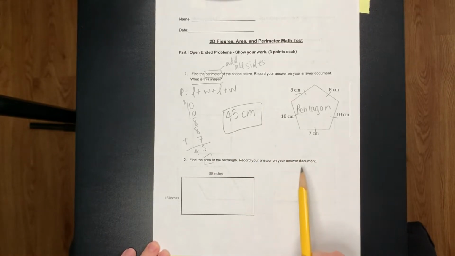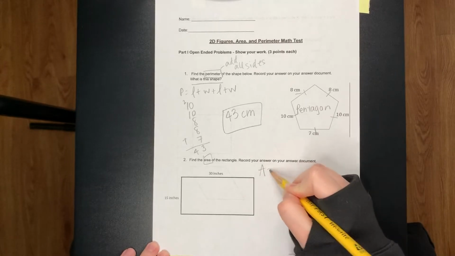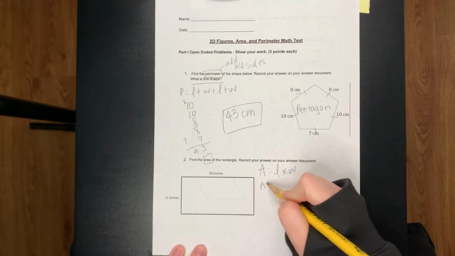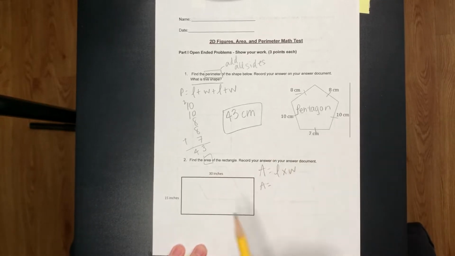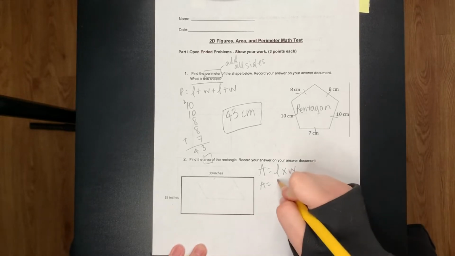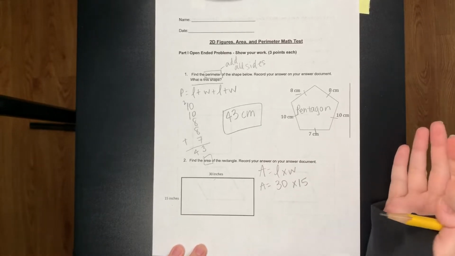Record your answer on the answer document. So what we know about area is that area is length times width. So we have to find the area of this rectangle. We have to multiply 30 inches, which is the length, by 15 inches, which is the width. So 30 times 15.